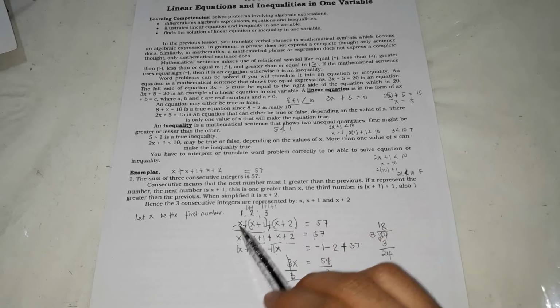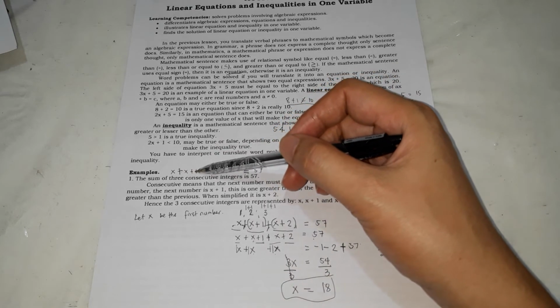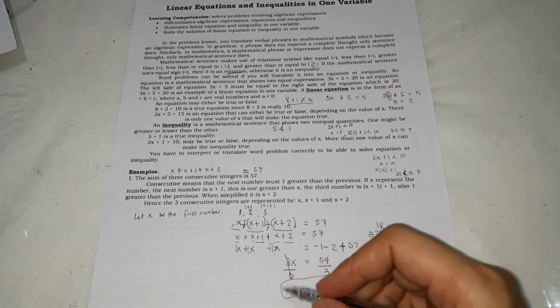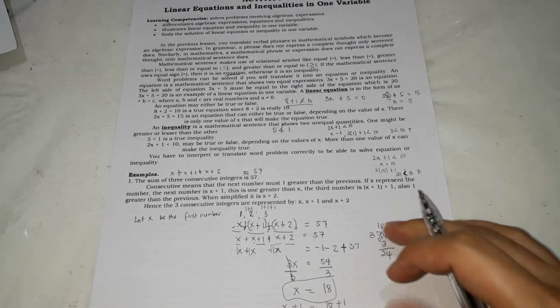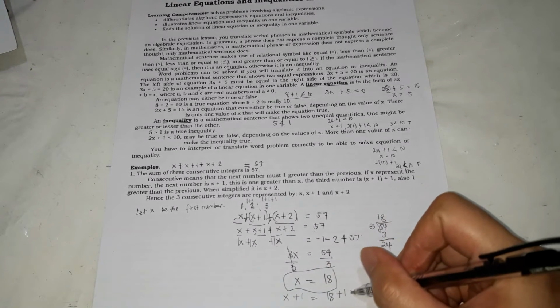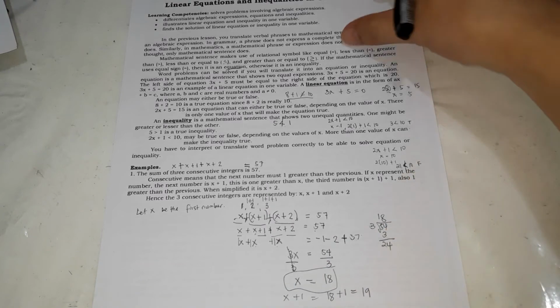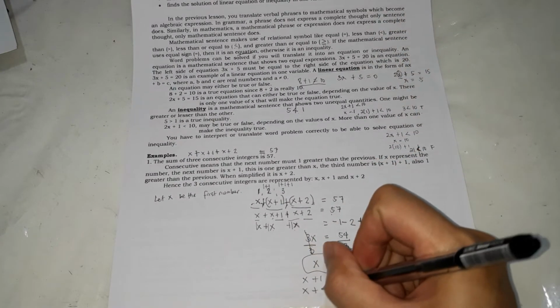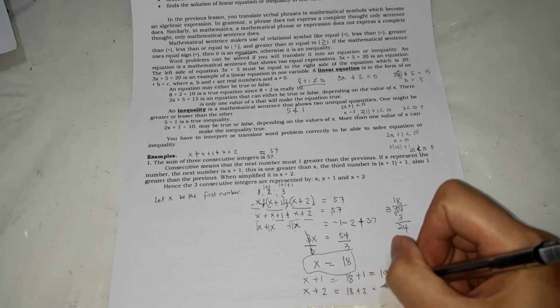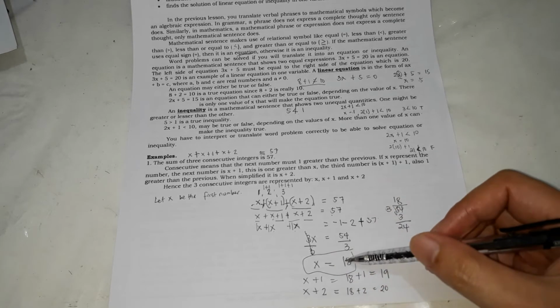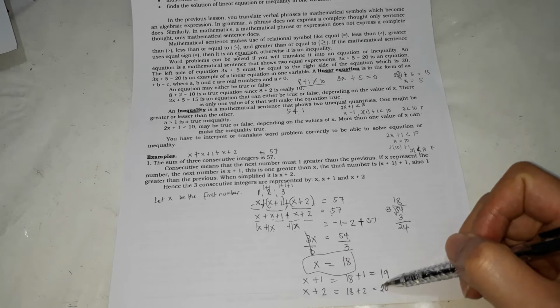Kasi yung x, di ba, yung first number natin kanina, x plus 1 yung sunod. So, ang x plus 1 is equal to 18 plus 1, which is equal to 19. Tapos, the last number is equal to x plus 2. So, the third number is x plus 2, which is 18 plus 2, 20. So, the three consecutive numbers is 18, 19, at saka 20.